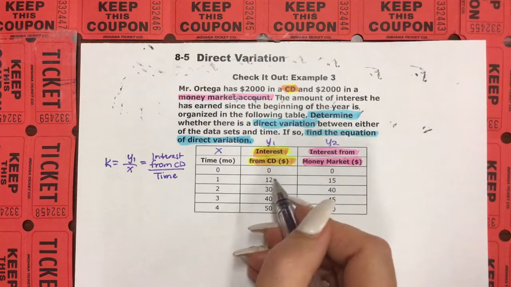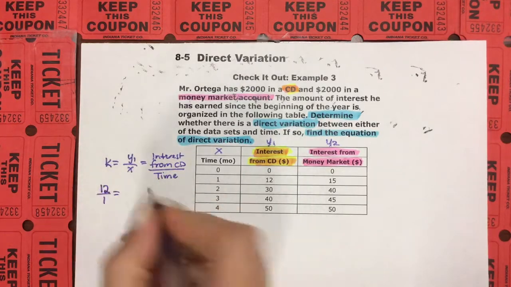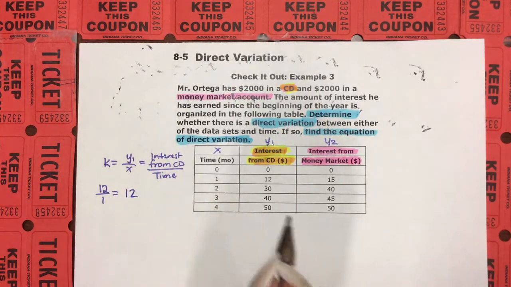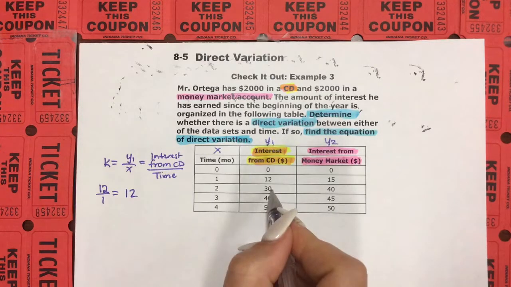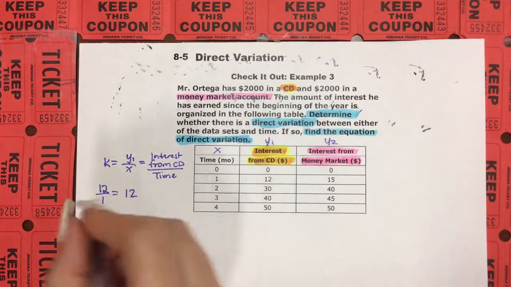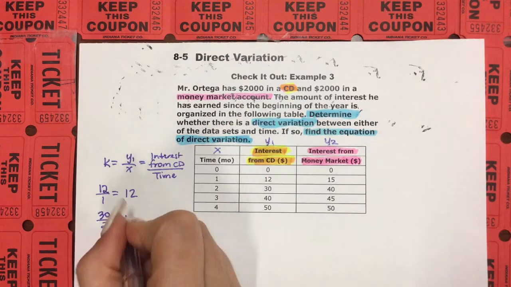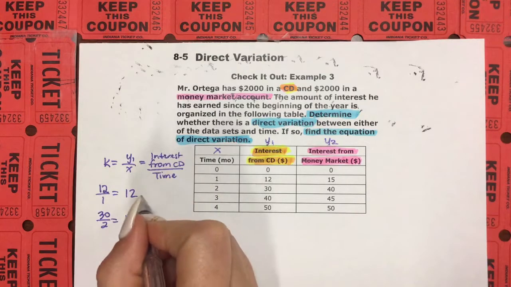We're going to start with y1 over x, 12 over 1. 12 over 1 is 12. Awesome. Then we're going to go 30 over 2. I'm sorry, I said 13, I meant 30 over 2. 30 divided by 2 is 15. Whoa, these are not the same.